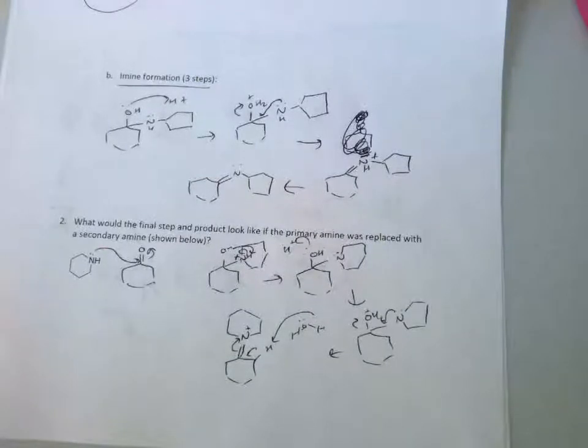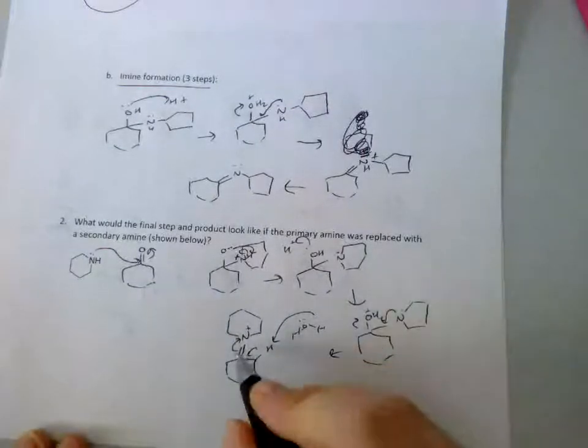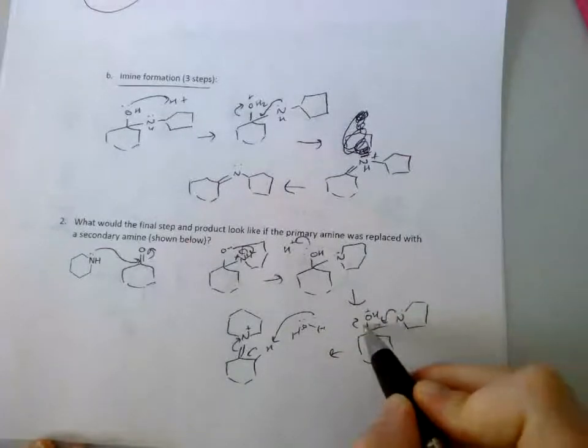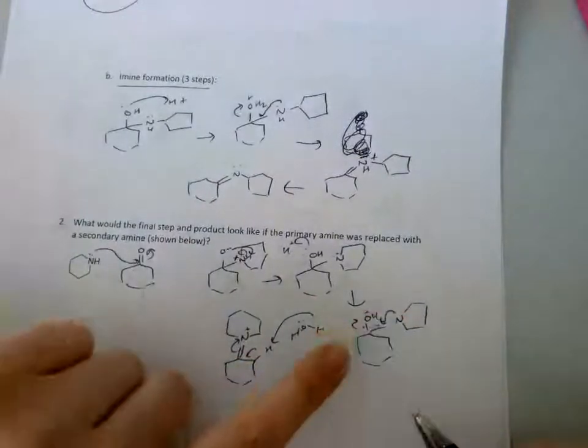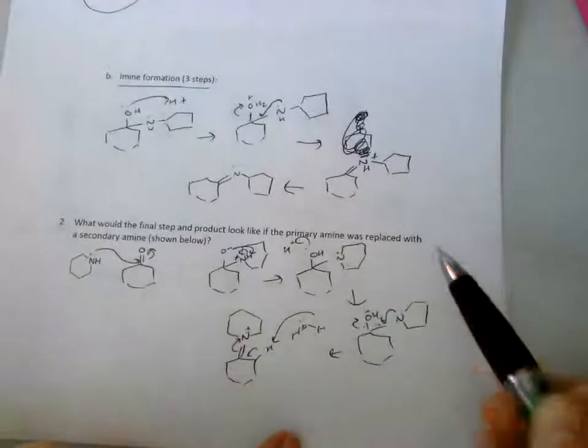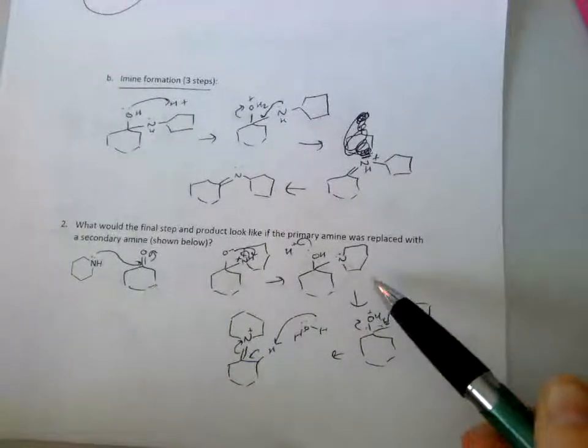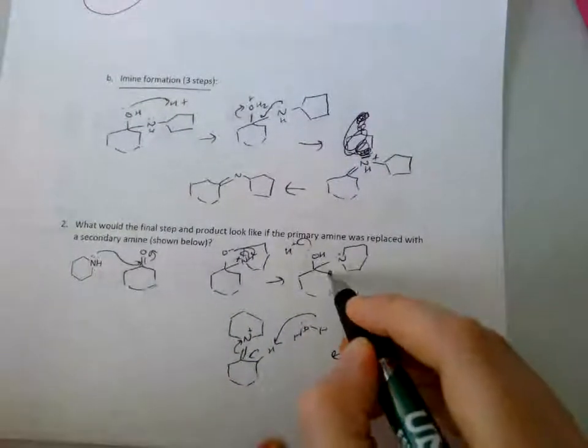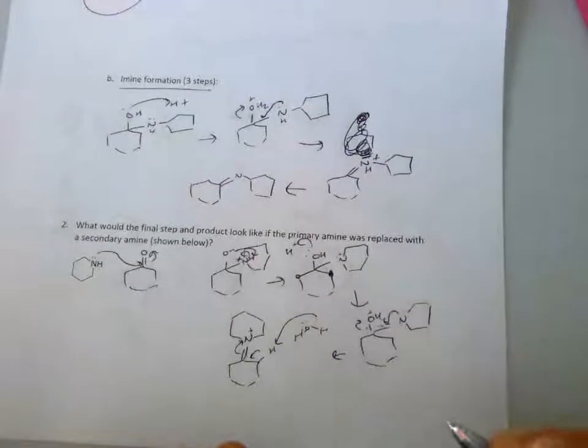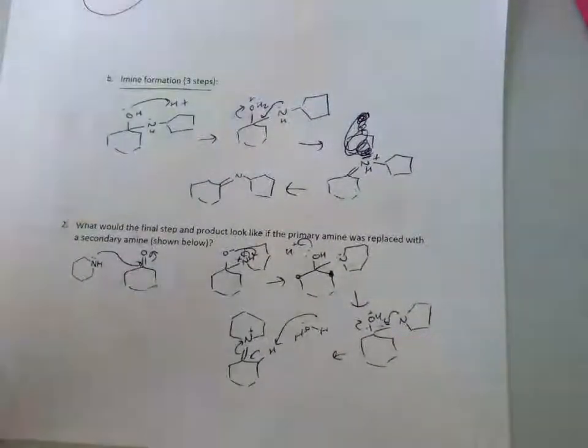And I have seen this drawn sometimes where people will draw, instead of the nitrogen coming back down here on this step, the base taking this hydrogen or this hydrogen, and then the double bond never forms. But if that's too confusing, don't worry about it.